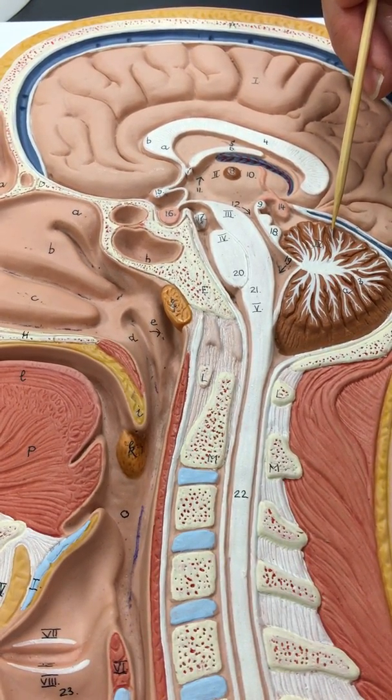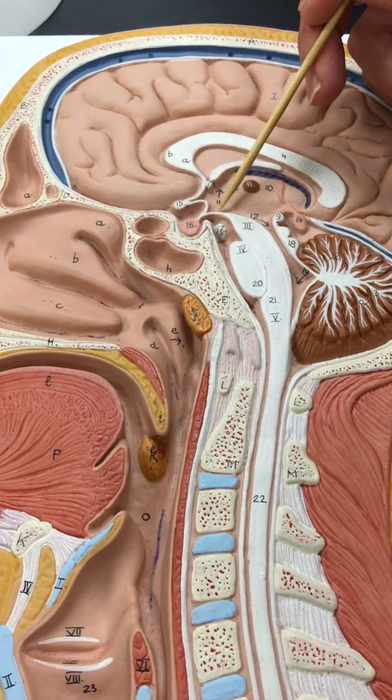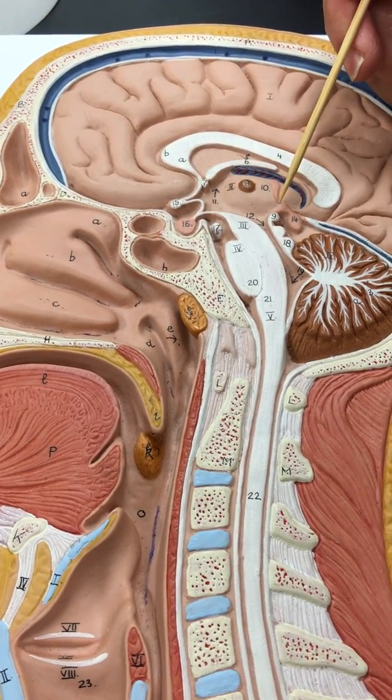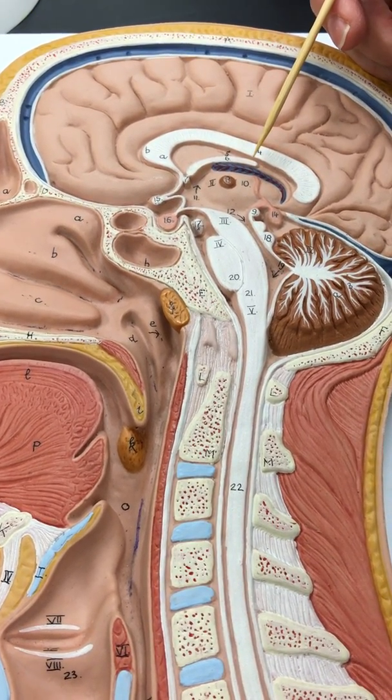And I think I did the hypothalamus with the pituitary gland. And I think I've got them all. I might have missed one or two.